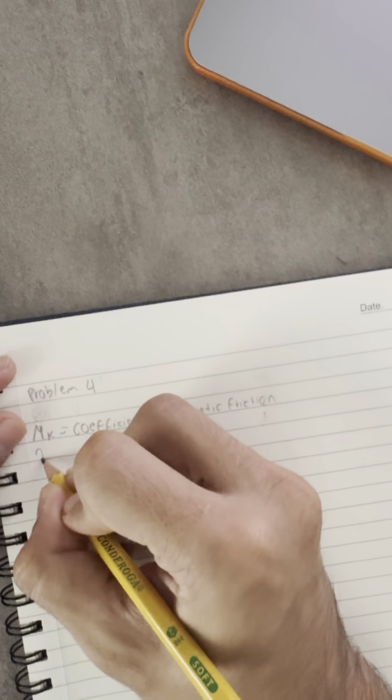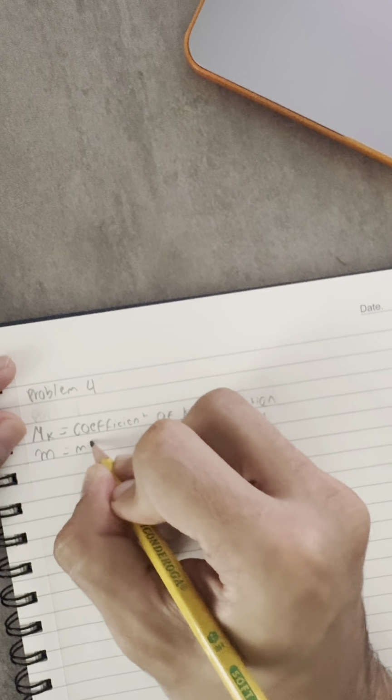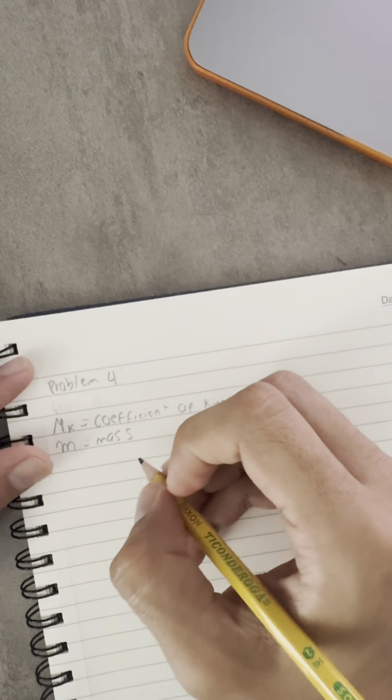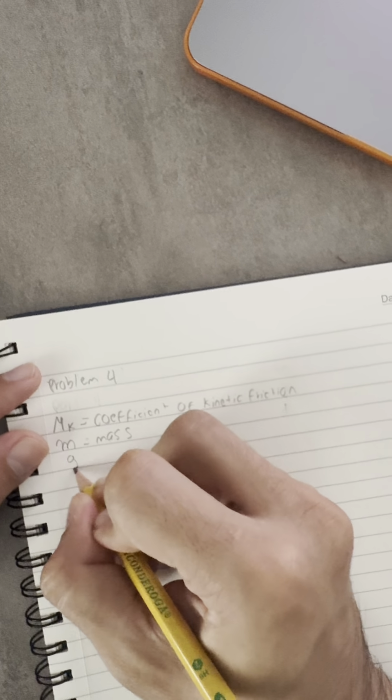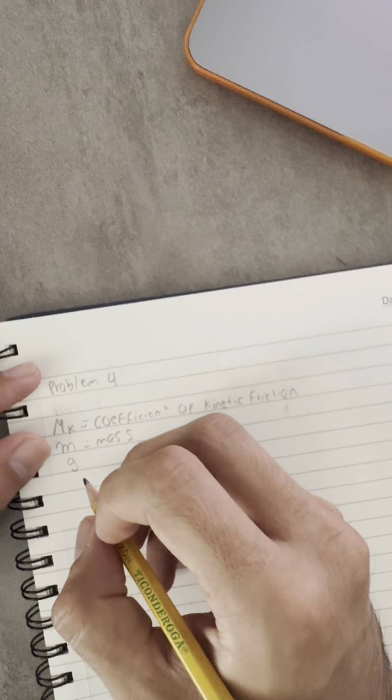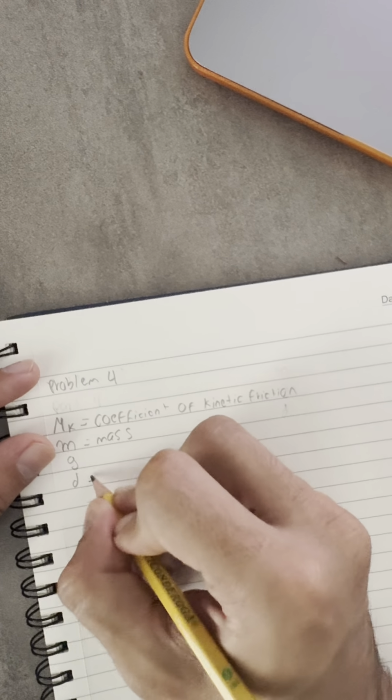We have our mass. We have our gravity. We have the distance.